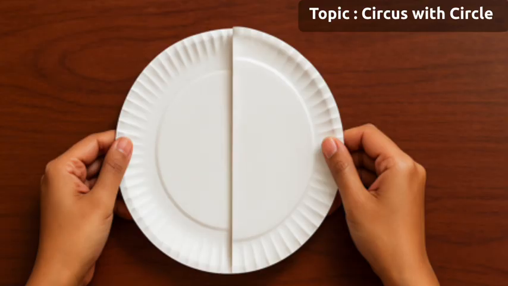Next topic, circus with circles. Let's go in circles. Have you ever drawn a circle on the ground while playing? You can also use a paper plate to learn more. Fold it in half. Wow! That's a straight line.